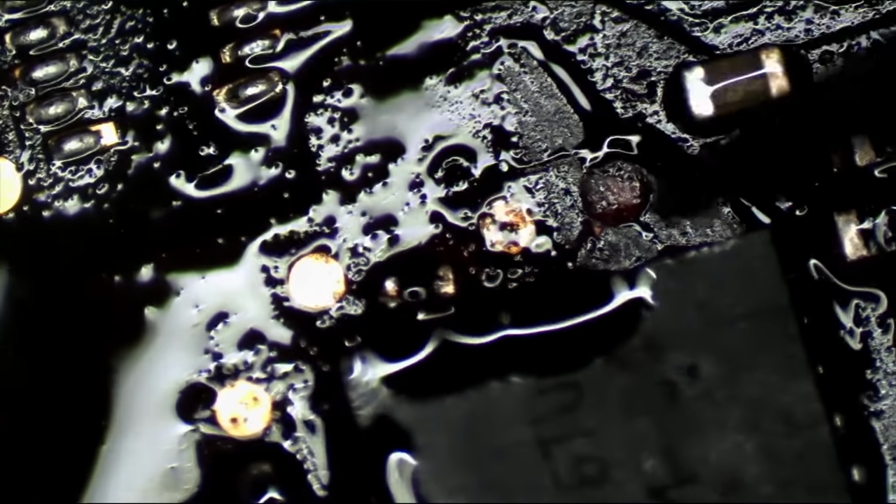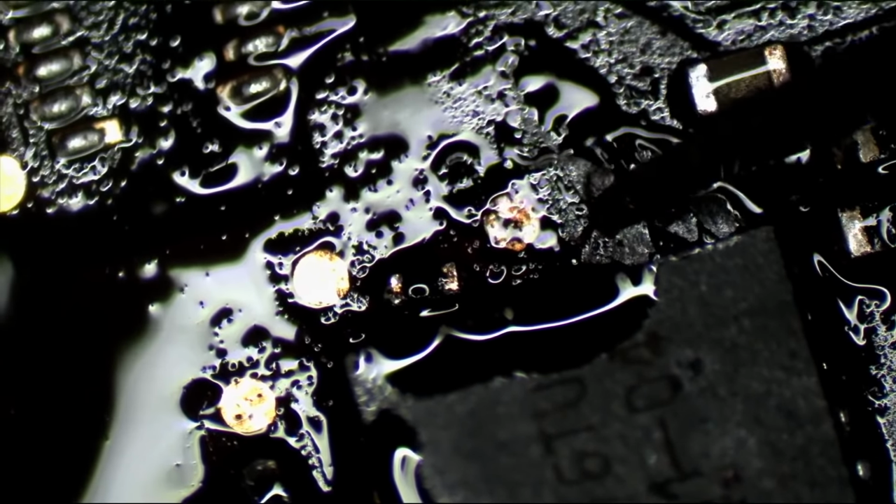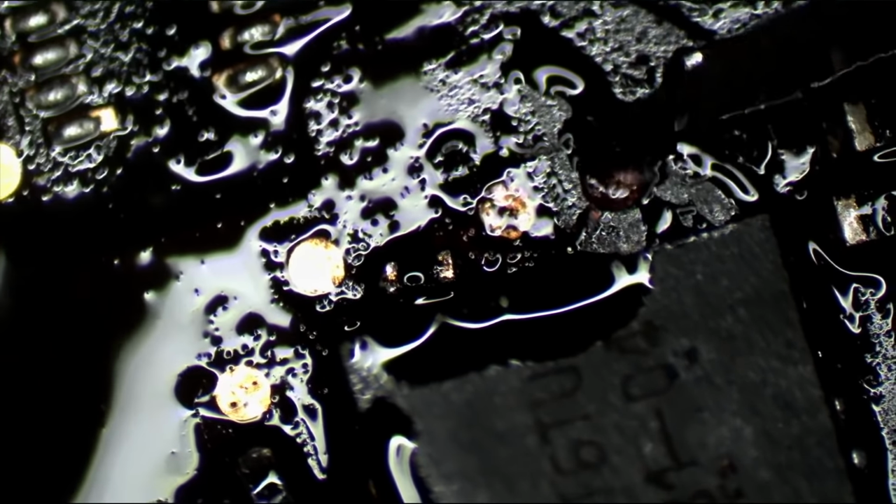Is there anything there that I can solder to? Show me a nub. You have a nub?